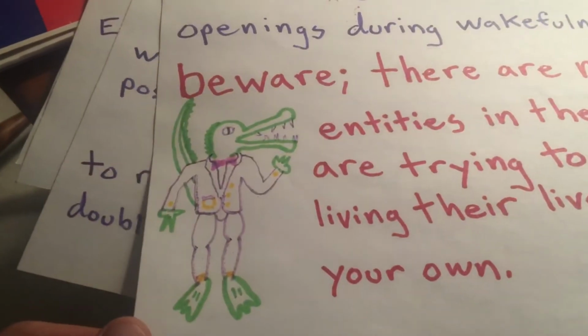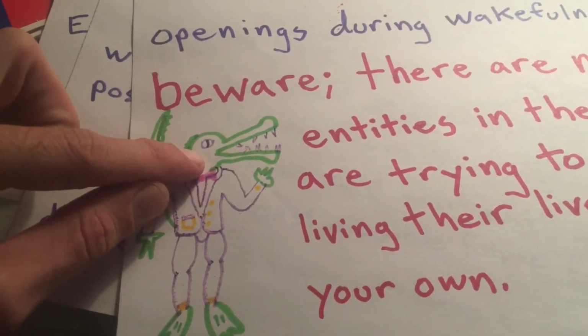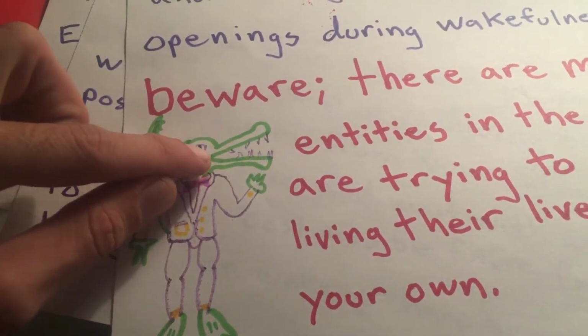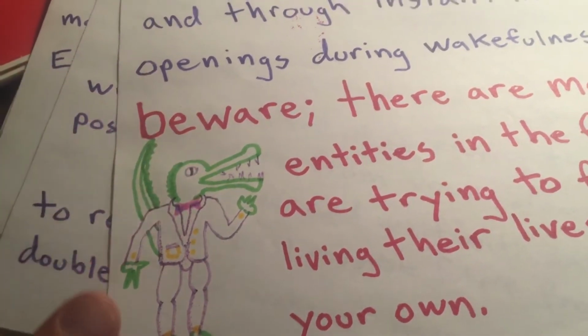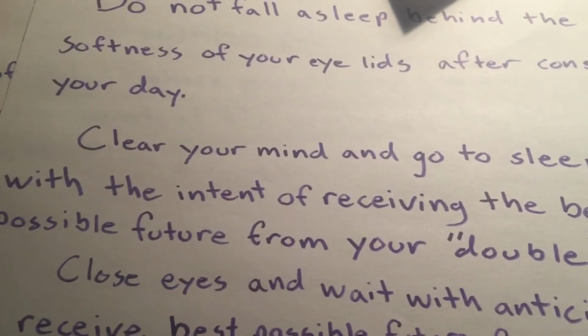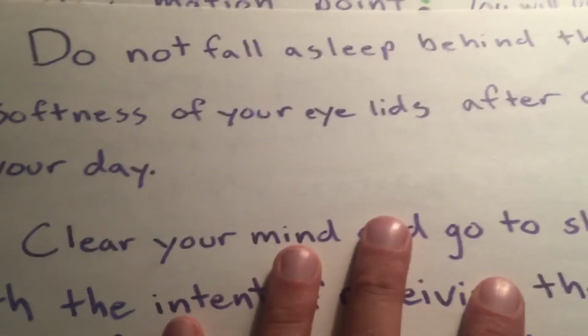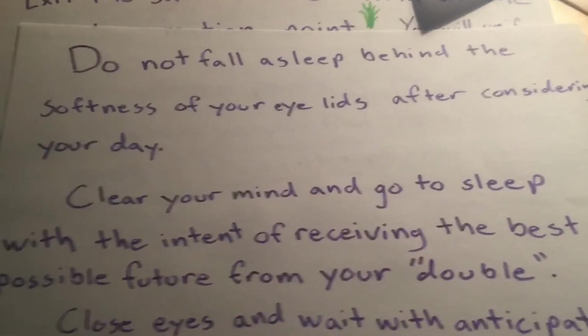And your brain has three main parts: the reptilian brainstem, which is below your old mammalian, which is below the new mammalian. That's the three sections of your brain. So don't fall asleep. It's the ancient Greek quote: don't fall asleep behind the softness of your eyelids after considering your day.